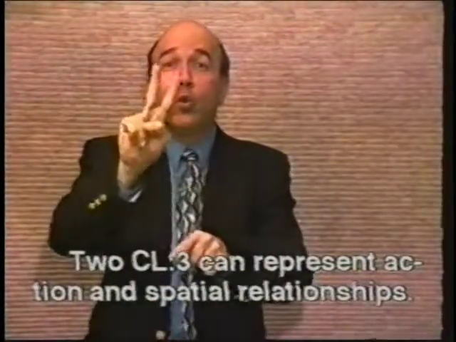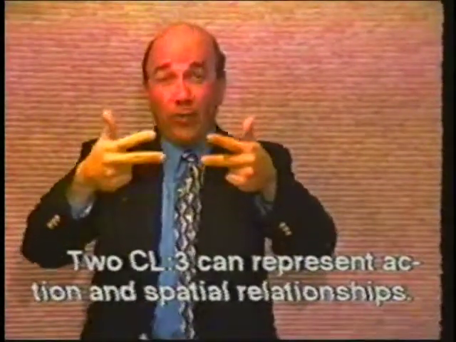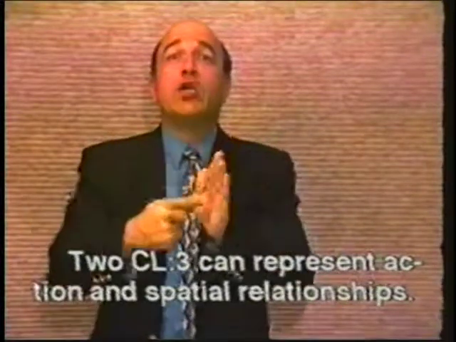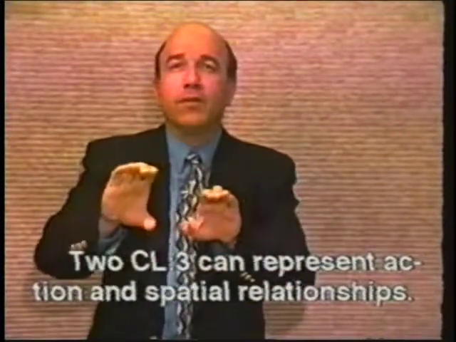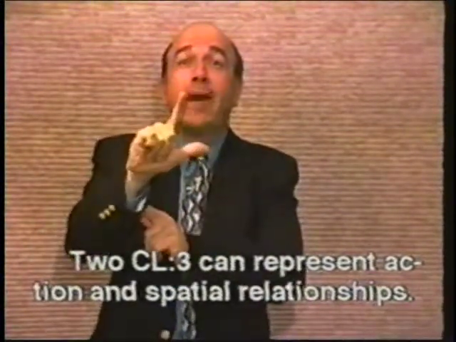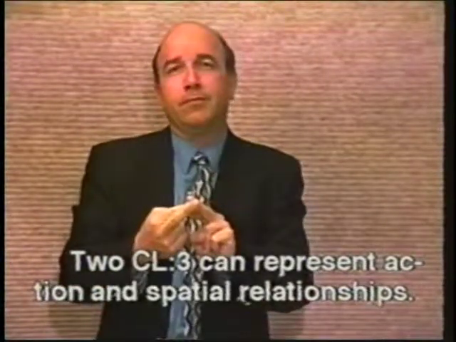When you use two CL3 classifiers, you can show action or spatial relationship.